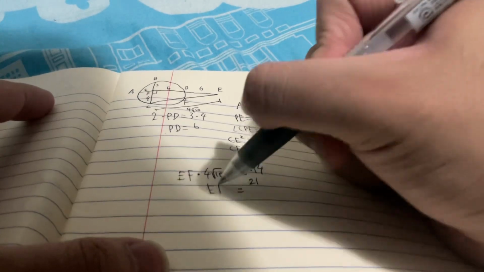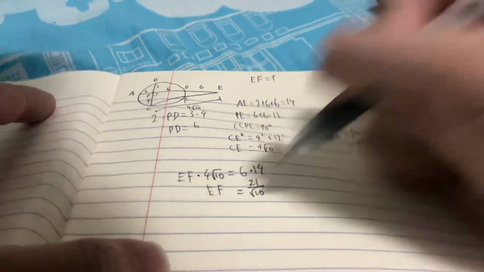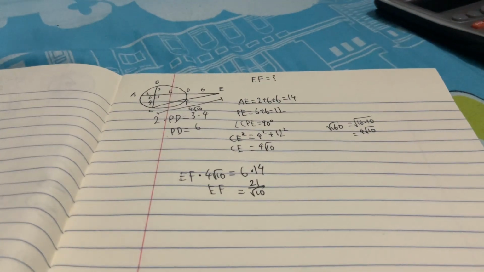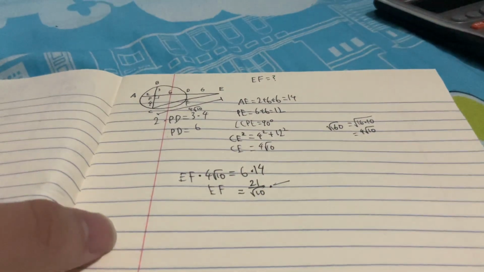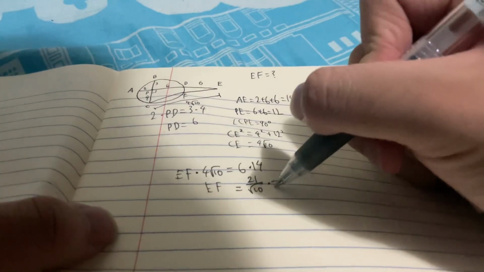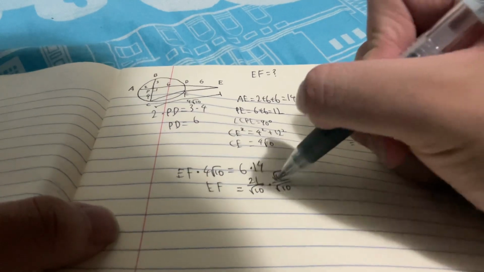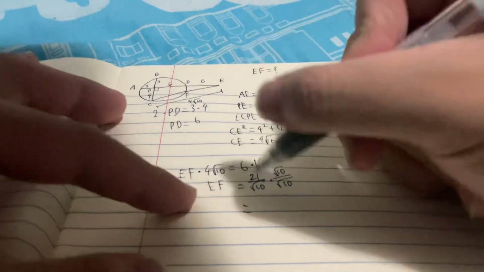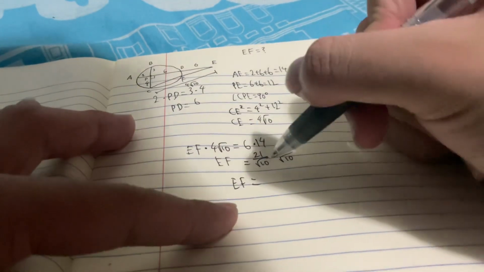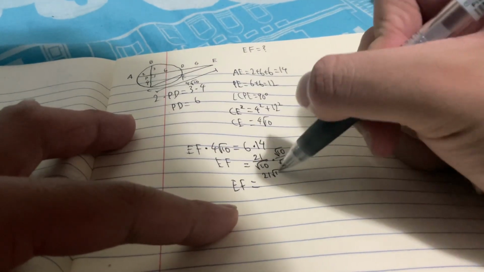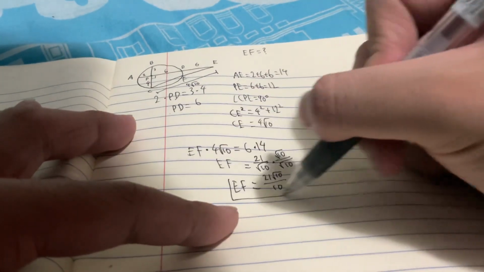And then divided by the square root of 10 on both sides. And then we can simplify it here. To rationalize, we can multiply the top and bottom by the square root of 10. Therefore, you can get our result, which is EF. The result is EF is equal to 21 times the square root of 10 over 10. And this is our result.